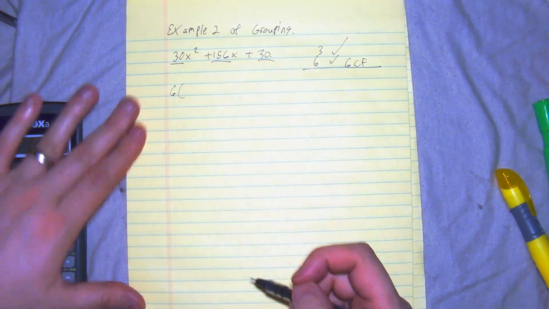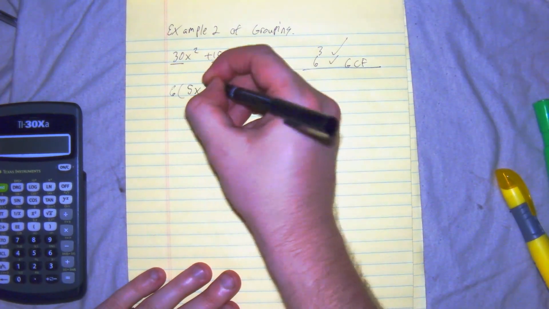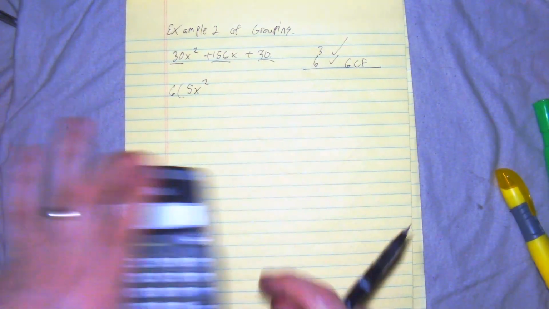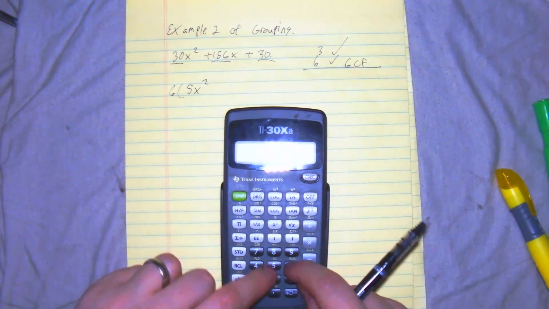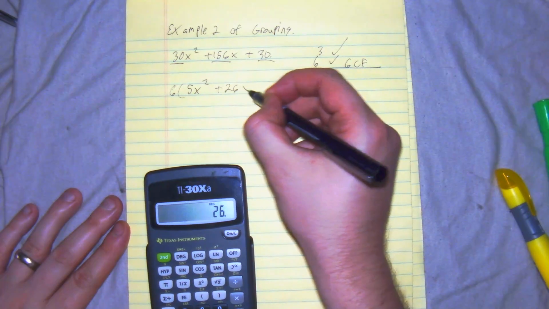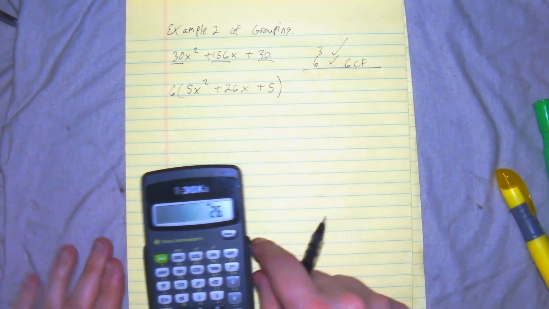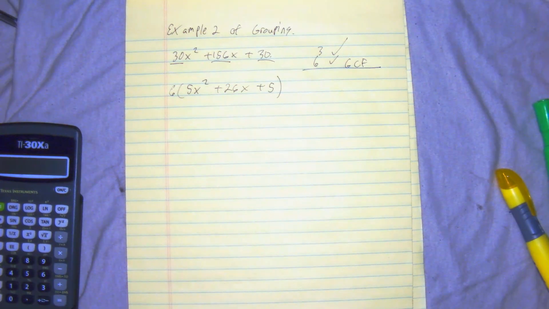So what you do is you pull out a 6. We have a 6 on the outside, and you pull out 5x squared. 156 divided by 6, I think it was 23, or 26, okay, there we go, plus 26x plus 5. So that's what we got so far.